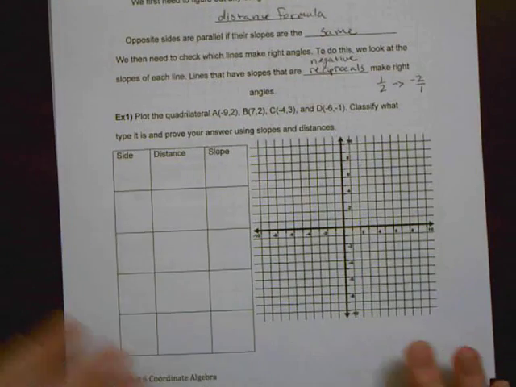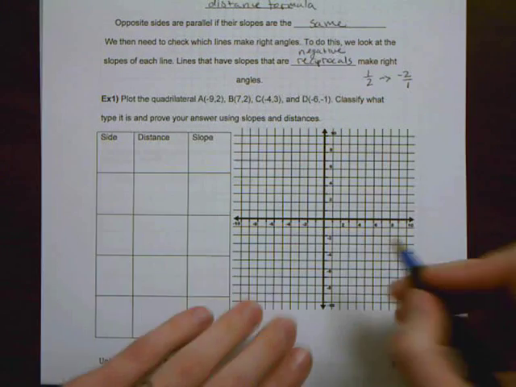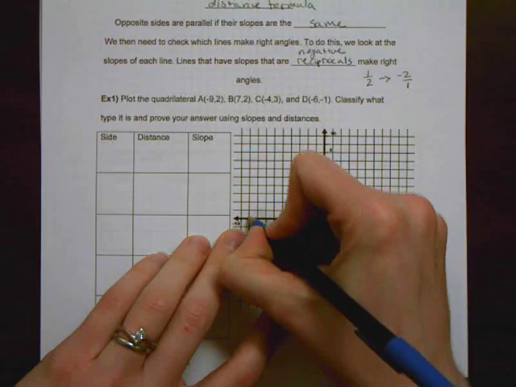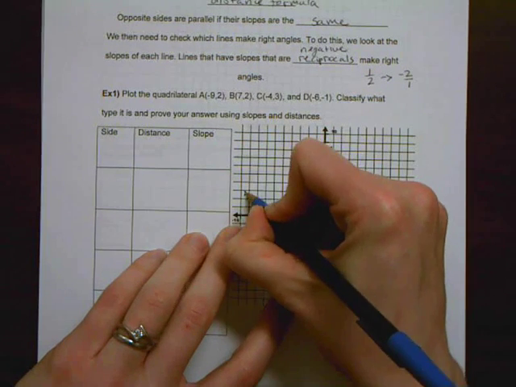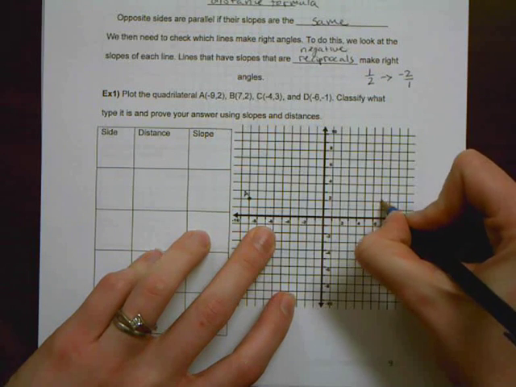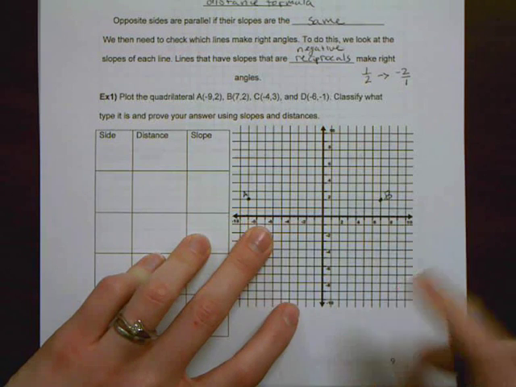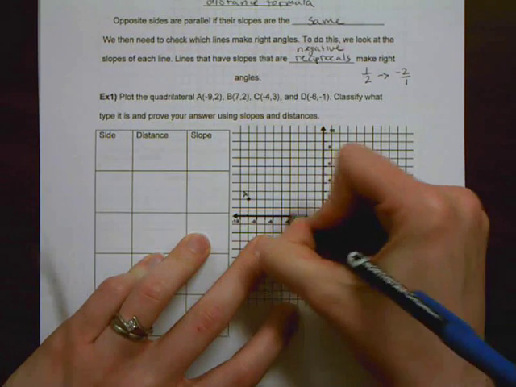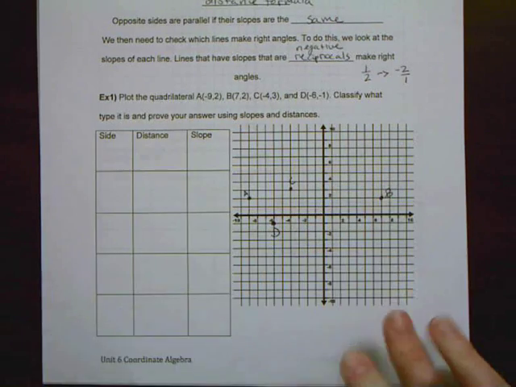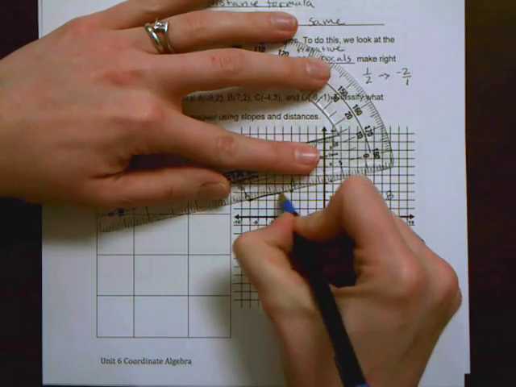All right, so let's go ahead and dive into an example. For example 1, you're going to first need to plot these 4 coordinates for this quadrilateral. I would recommend labeling those points as you plot them because it'll make it easier when we start referring back to line segments and things if you've got the labels there. So C is -4, 3, and D is -6, -1. Okay, I'm going to use my straight edge to connect it so that I can really see this quadrilateral here.